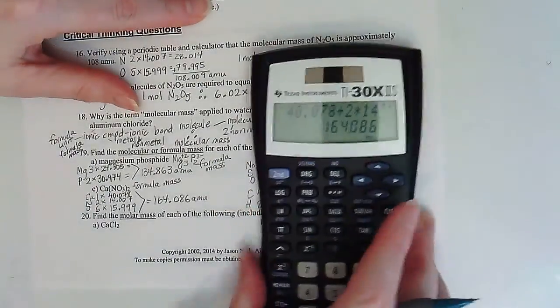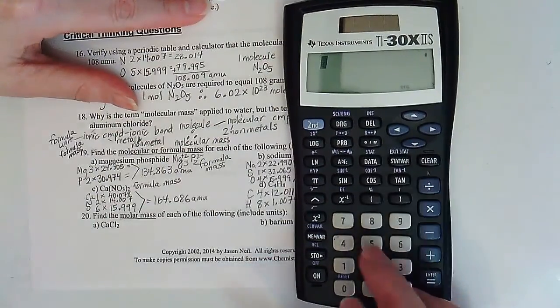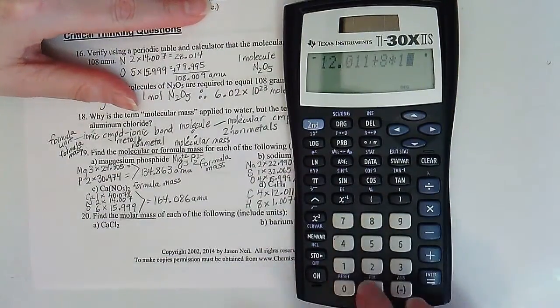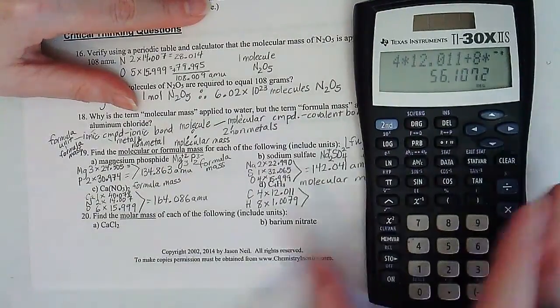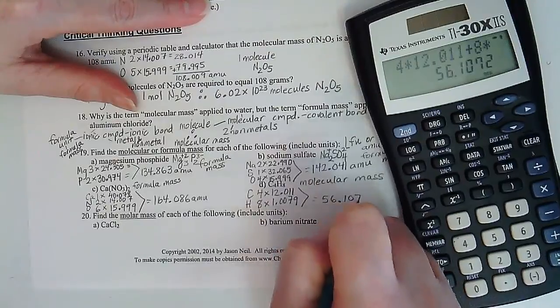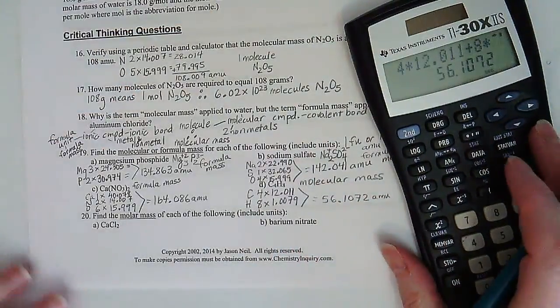Okay. So again, I'm going to add those together. So I have 4 times 12.011 plus 8 times 1.0079, and I get 56.1072 atomic mass units, and again, that would be a molecular mass.